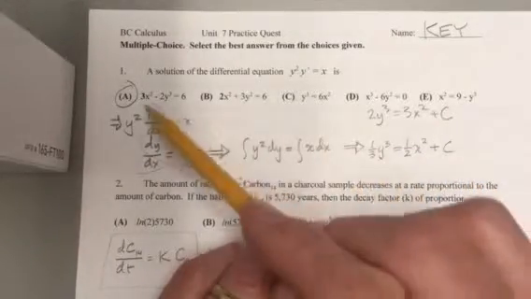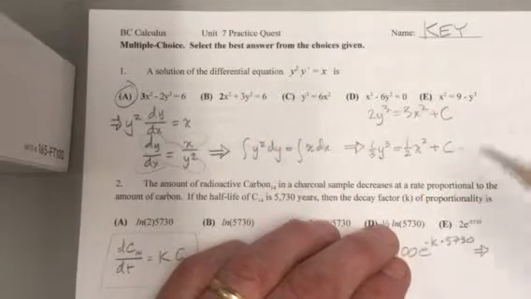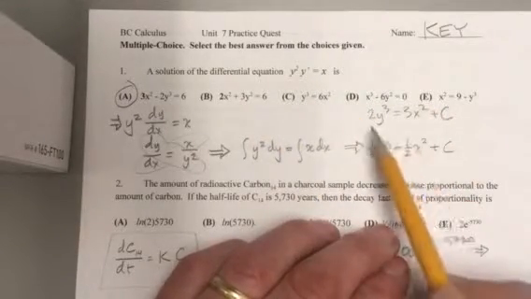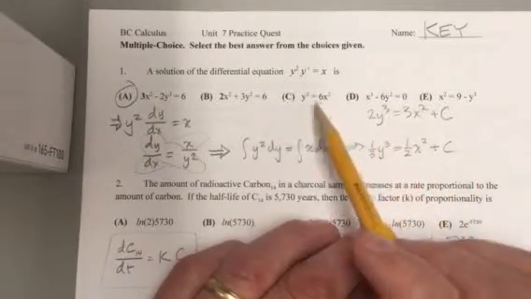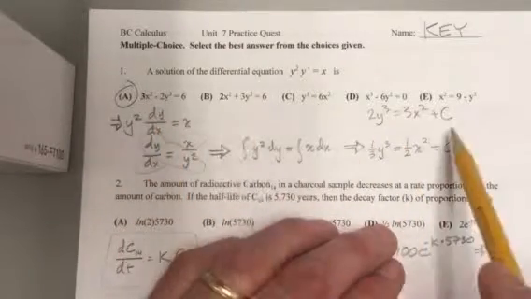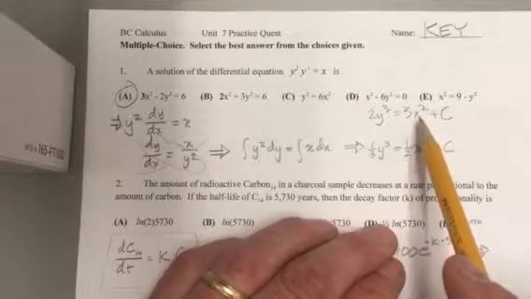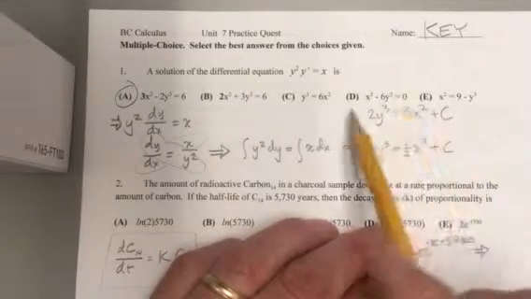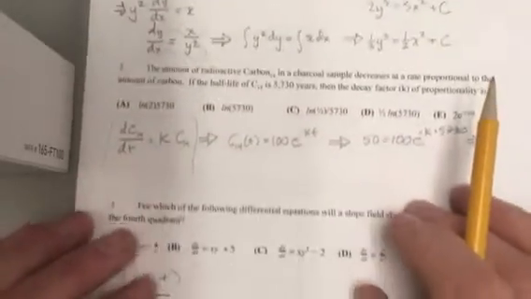I then want to clear the fractions, looking at my answers up here as a sort of guide. Multiplying by 6 will clear those fractions, and as you compare each one of these, I think you'll agree that the only one with the right coefficients is A. If I make c, in this case, -6, and I move the 2x over and the 6 back across, I get exactly that. So that's, I hope, straightforward.